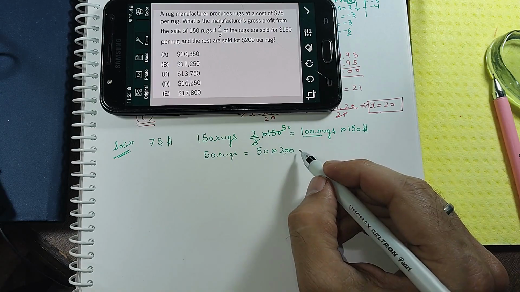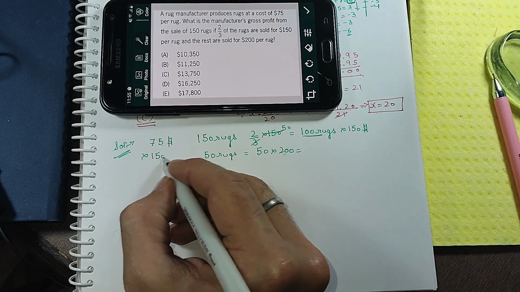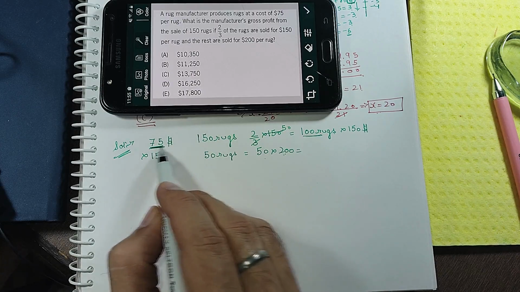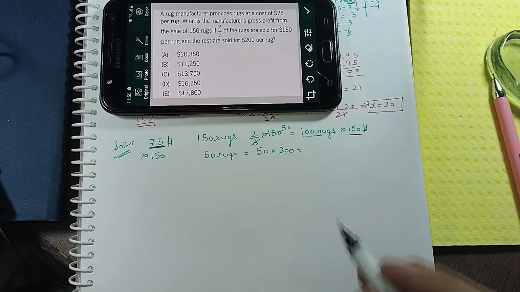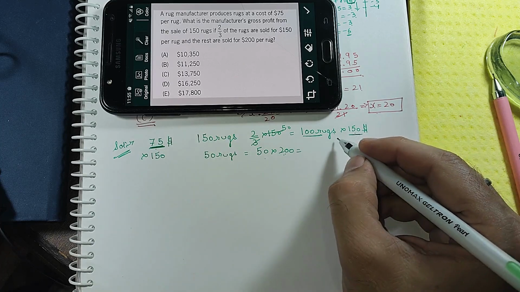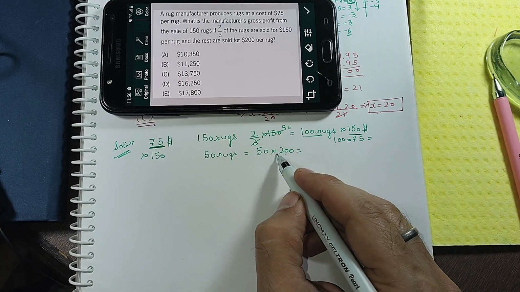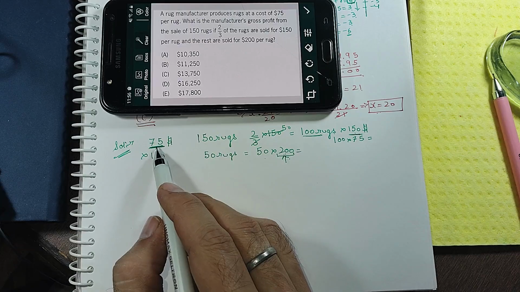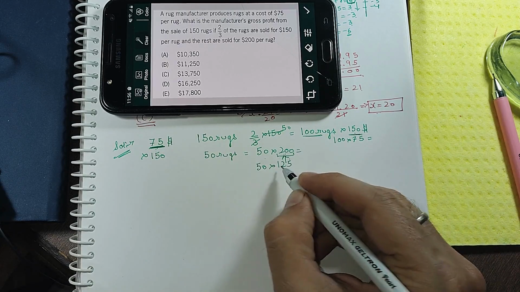So either you can calculate this and then multiply 75 into 150 and subtract this. Or what we can do in this case, see, $75 is the cost price. Here 100 rugs are being sold at a price of 150. So how much will be the profit? That will be 150 minus 75, that means 100 into 75 is the profit for 100 rugs. And in this case it is $200, the price at which he is selling them. $200 minus 75 will be 125 into 50 rugs. So this is the profit.